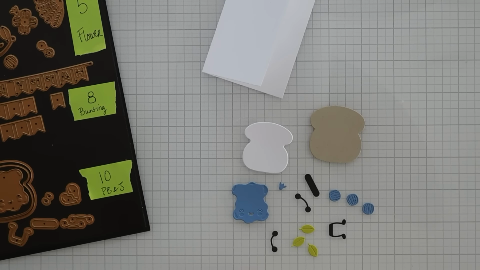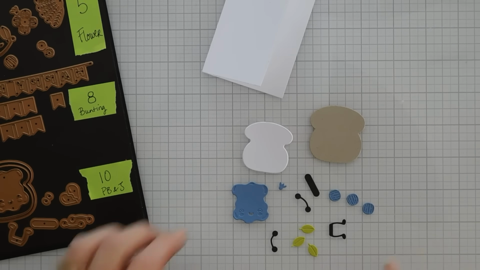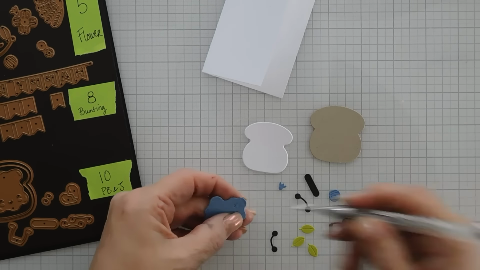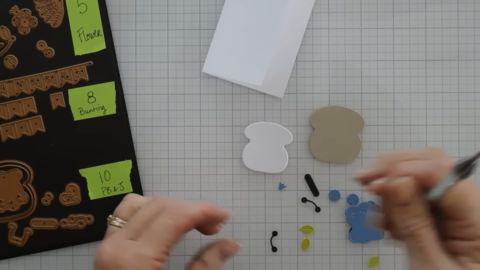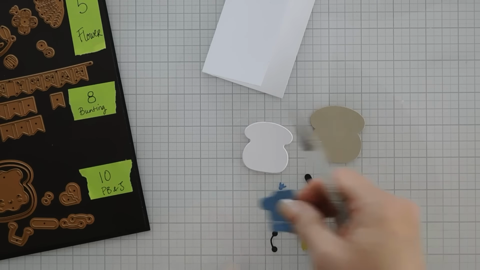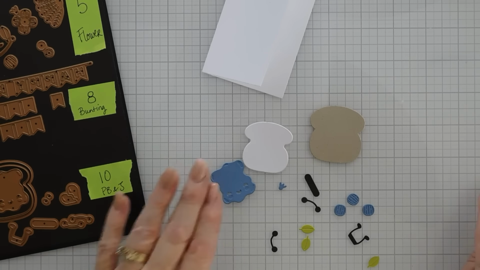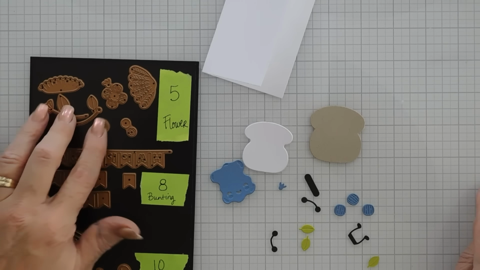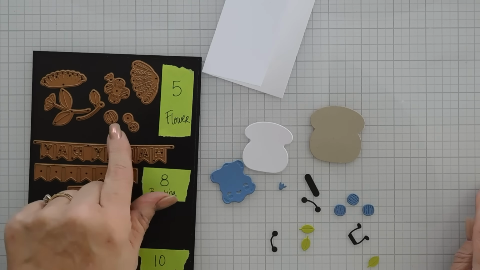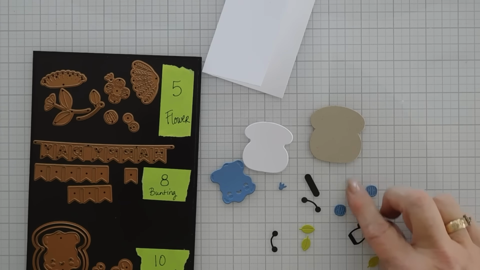Okay, window number 10. Let's make some toast. We're going to make some blueberry jam toast. Now, I did blueberry because, of course, you know I like to do something different. I thought that the flower bud in window number 5 would make a nice little blueberry.